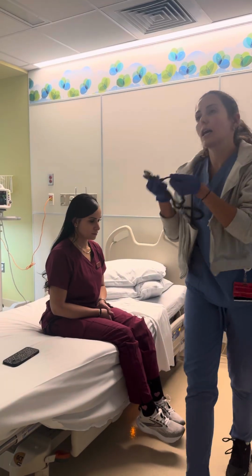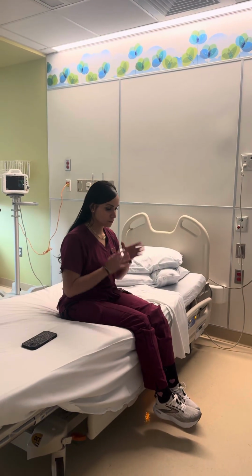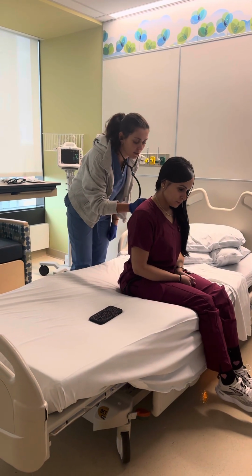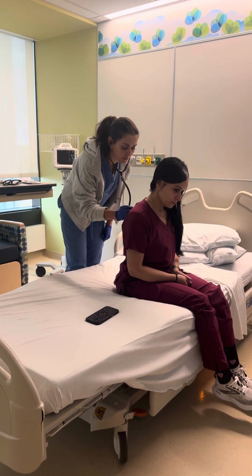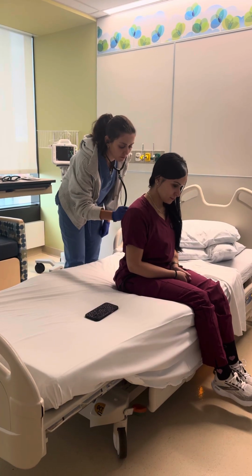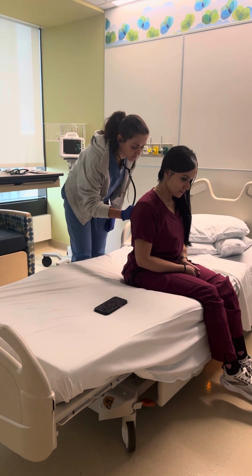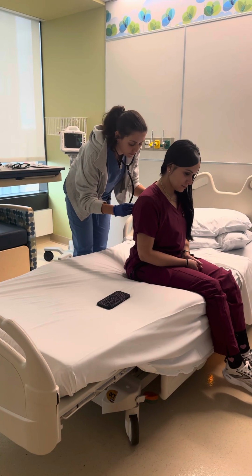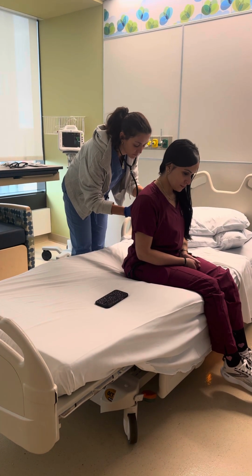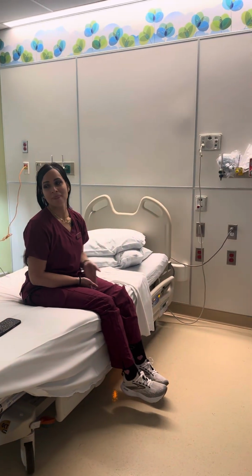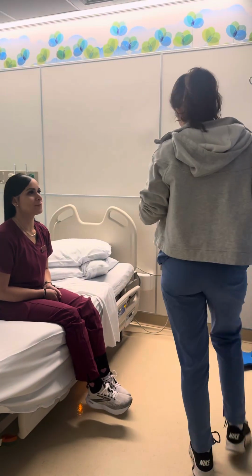And then I would do the bell as well, and then we move on to the back, and we'll have our 7 sides. So deep breath. Okay, perfect. Alrighty, and then that's it for our respiratory part of the assessment.